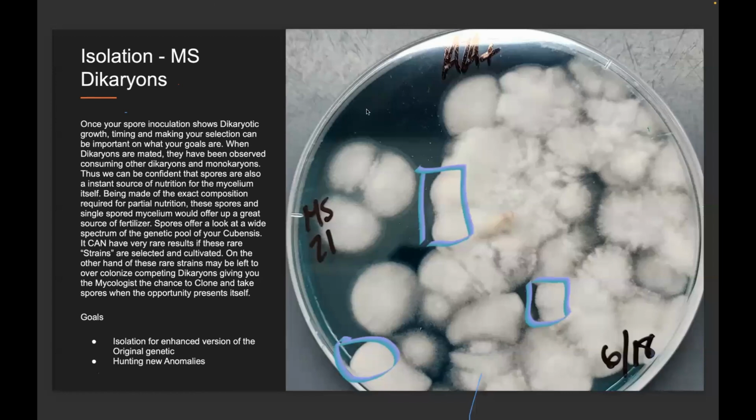So this is A plus, or leucistic A plus, by Mr. G. If I wanted to grow this and wanted big bangers that are morphologically correct, I am going to take these highlighted spots. Super clean growth. They're more aggressive. They're very thick and white, like healthy mycelium.